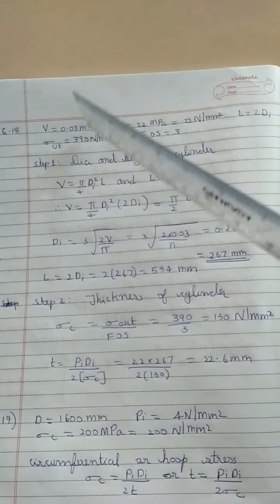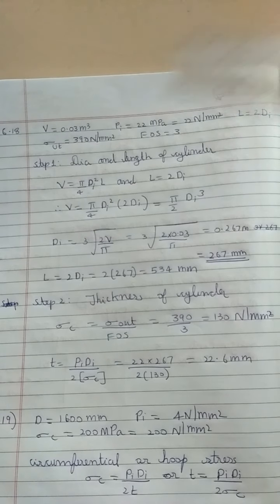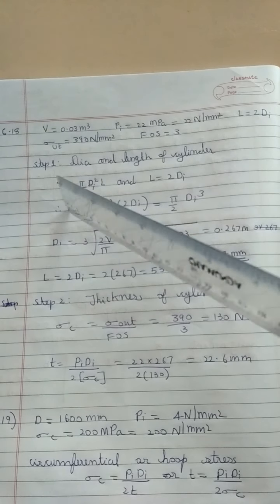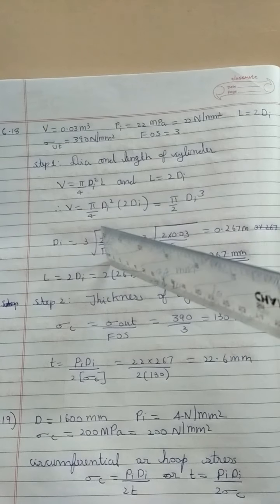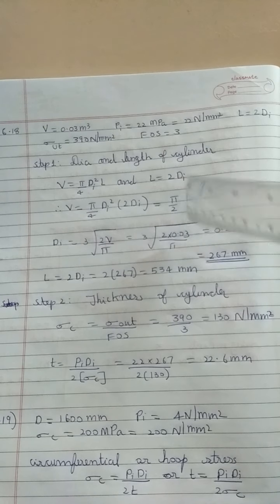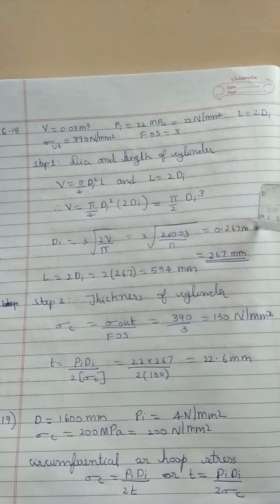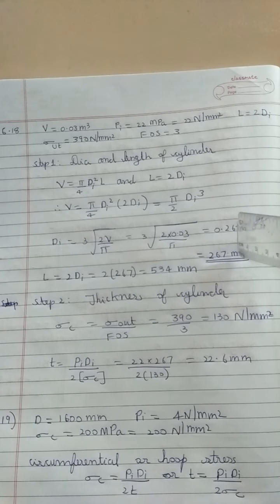Since the value of volume is already given in the question, you can find the internal diameter from this equation. The internal diameter is the cube root of 2 into volume divided by pi, which is 2 into 0.03 divided by pi. What you will be getting is 0.267 meter, which is equal to 267 millimeter.